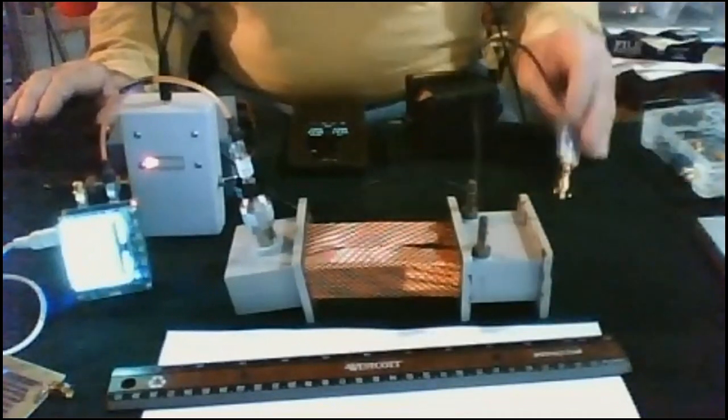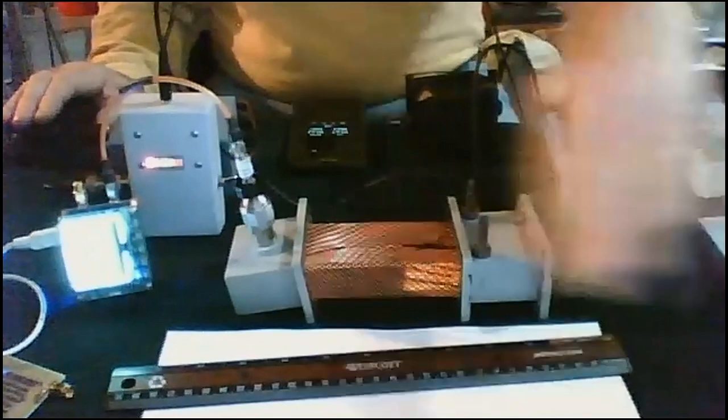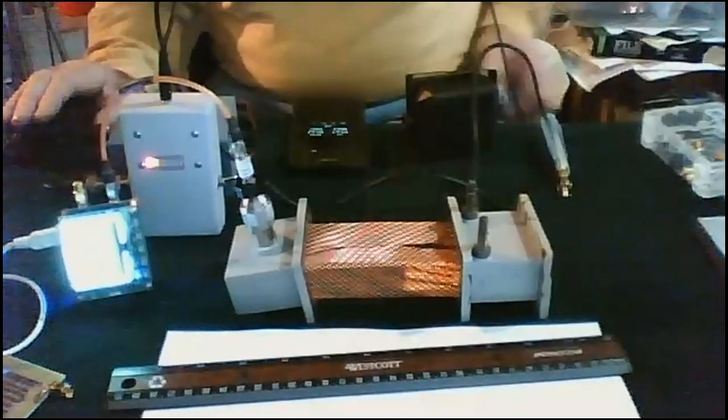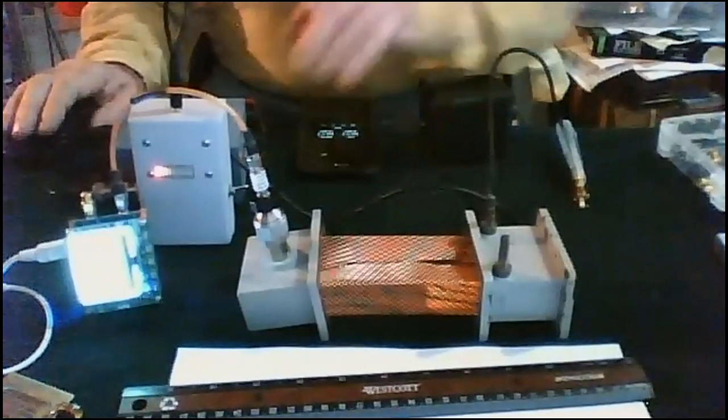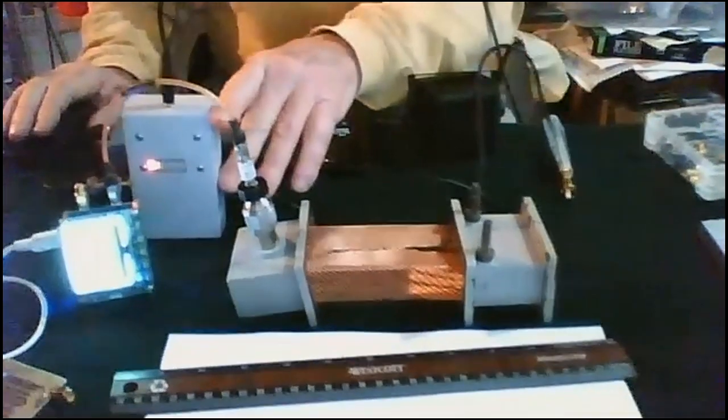So you can see the radiation is strongest in the center and it falls off to the sides. It's a very wide antenna, but you can actually get a rough idea of a radiation pattern playing with this.